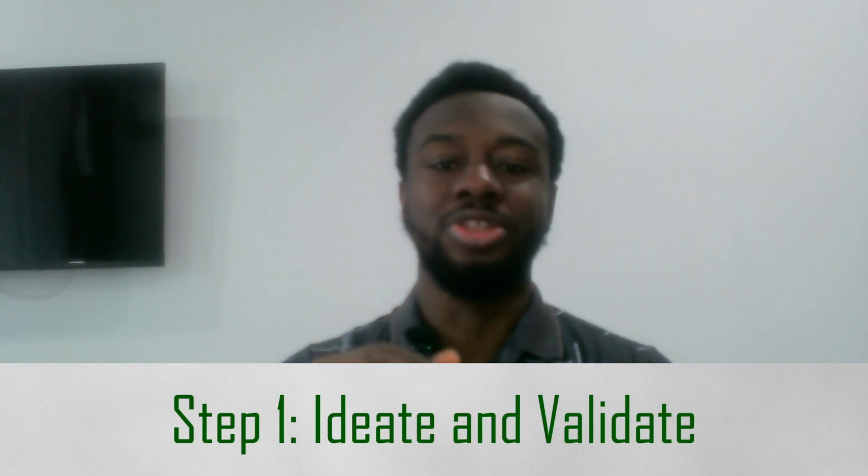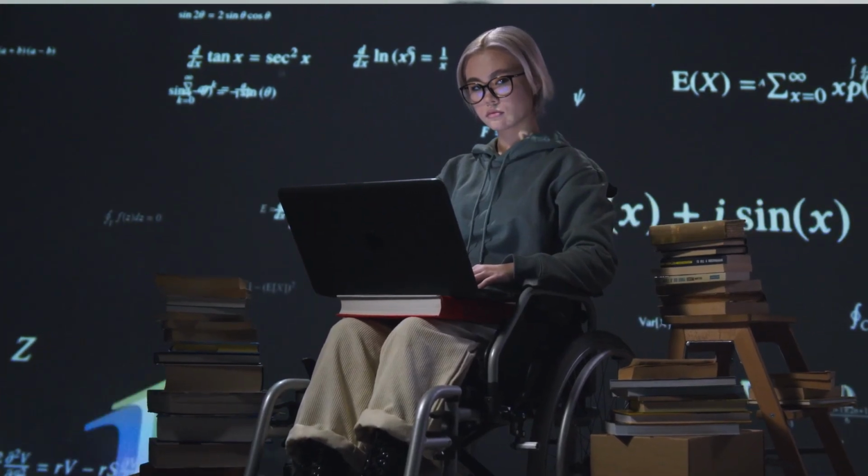The first step is to ideate and validate. First, what should you build? The best stuff solves your own problems. Think, what frustrates me daily? Maybe it's a habit tracker, freelance invoice tool, or an AI chatbot. You need to validate this idea very fast. Use Google Trends, Reddit, or even a landing page to prove that people actually want this idea.